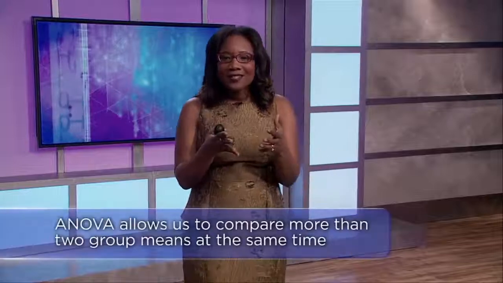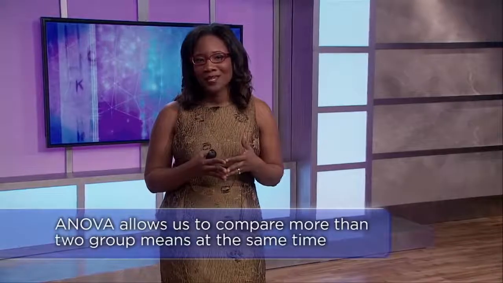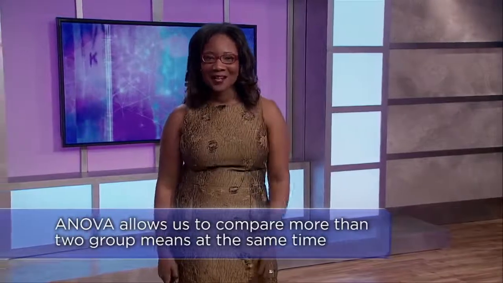Now, ANOVA lets us compare more than 2 group means at the same time. Now notice I said compare group means. It may seem odd that we call a test of equality of means an analysis of variance. But as we saw in our example, determining whether or not the means come from the same population requires us to look at their variance.